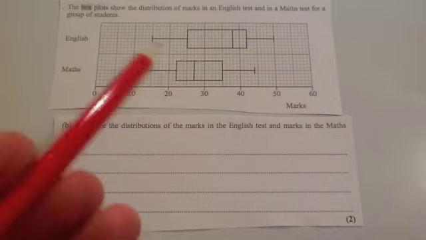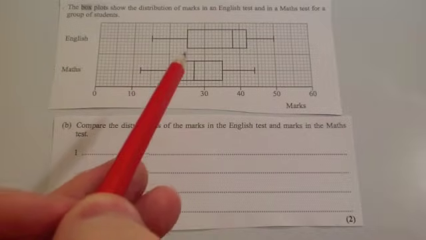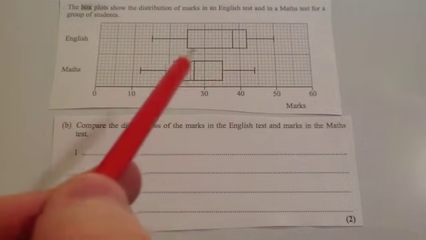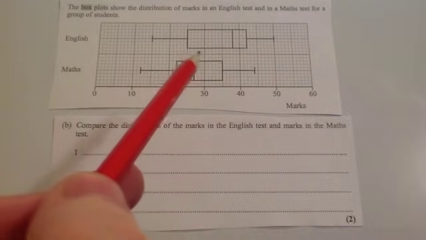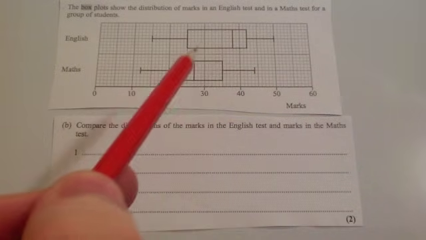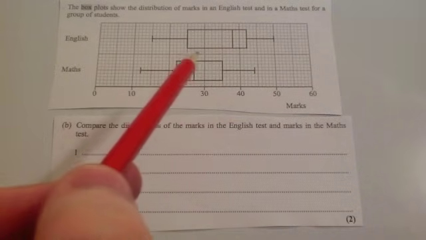The next thing that I noticed is that the middle 50%, the interquartile range for the English students, looks slightly more spread out than for the maths students. So the English students performed better, but they're a little bit more inconsistent than the maths students. They're less consistent because they're slightly more spread out. So what I'm going to do is write that down now. Okay, so let's have a look.